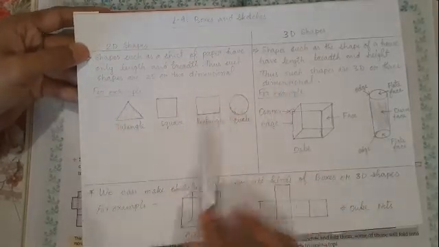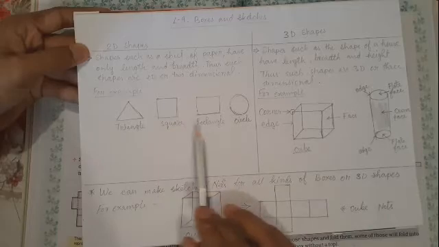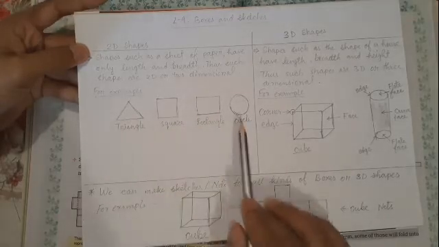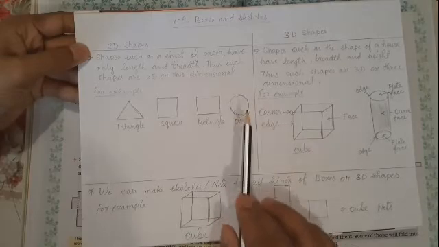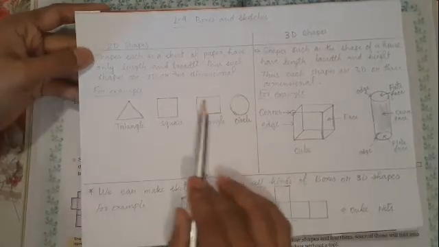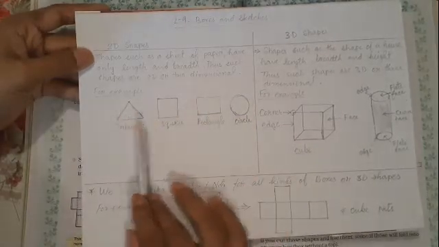You can see these examples: triangle, square, rectangle. These are plane shapes, even the circle also. This is a plane shape of a curve. These are all polygons of straight lines.